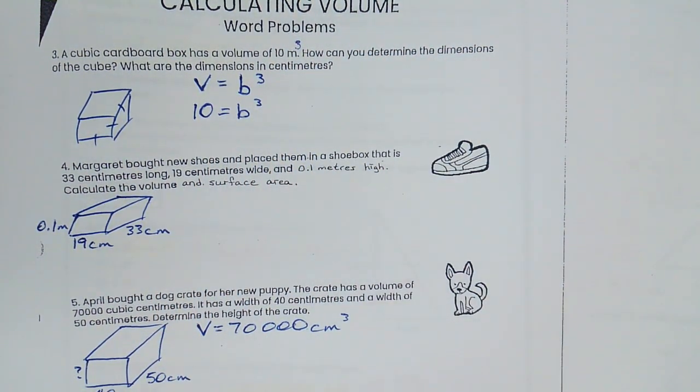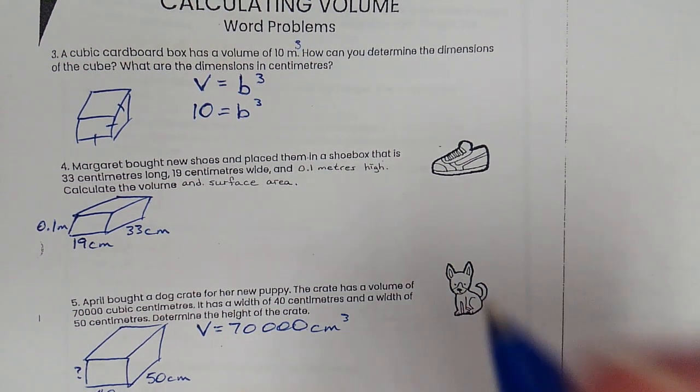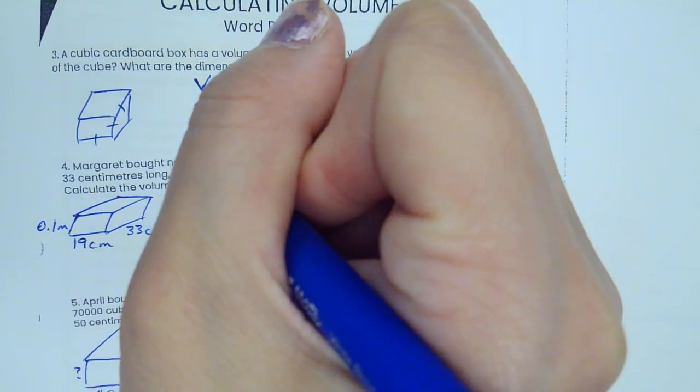Right, so if I want to solve for b, what do I do? What's the opposite of cube? Yeah. Not square. The opposite of square is square root. So the opposite of cube is cube root. That's right.